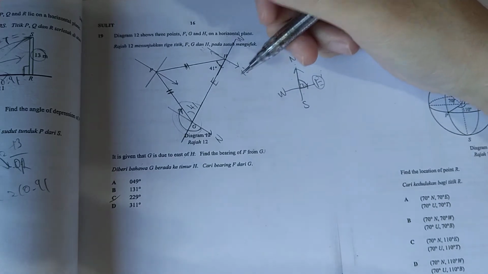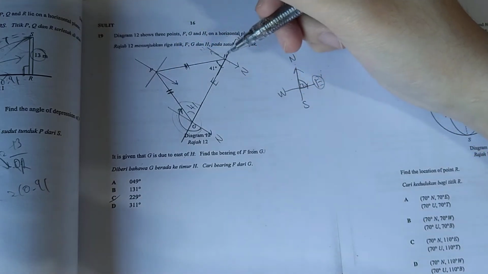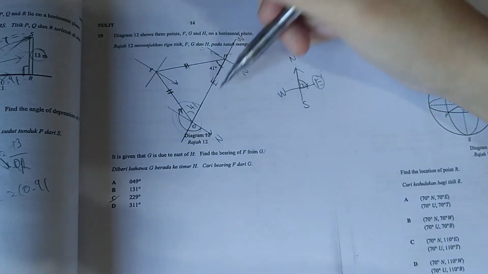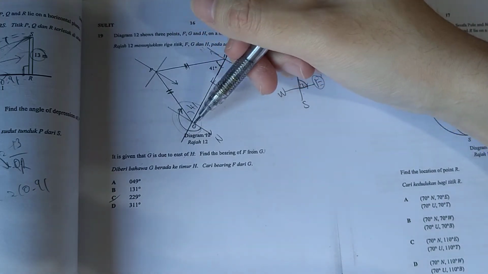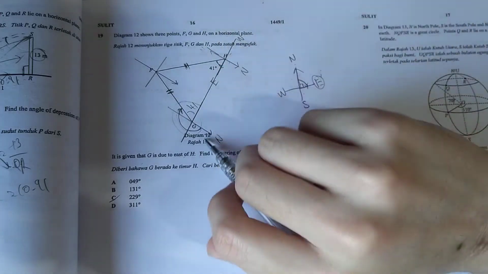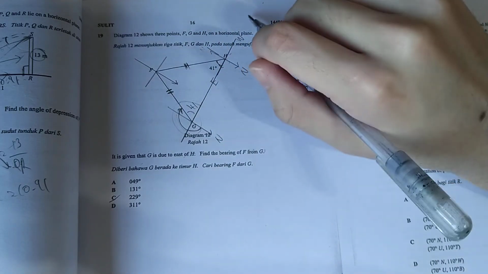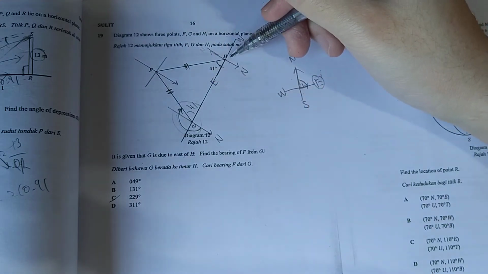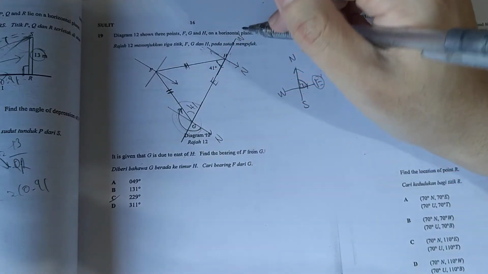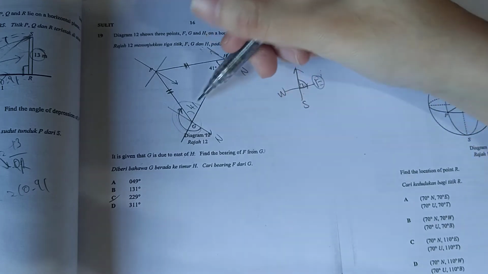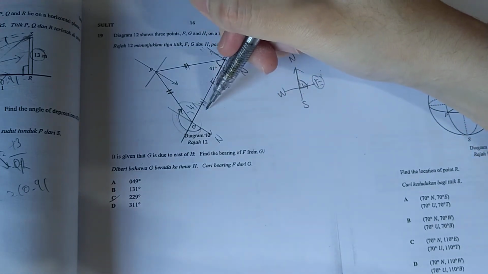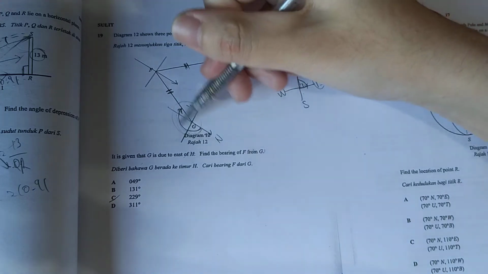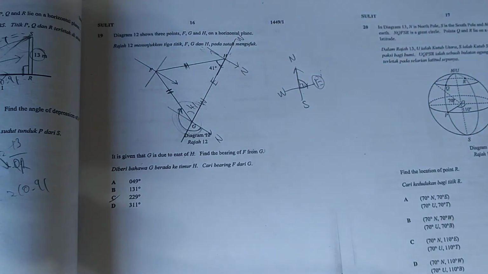Okay, maybe some of you will ask why can we take 270 minus? Earlier it said G is due east of H. G is to the east of H. It means H is to the west of G. Let me explain. Let me repeat again. G is due east of H. It means H is due west of G. So this will be the west of G. Okay? It means that from north until west, it should be 270, and then minus 41. Yeah.